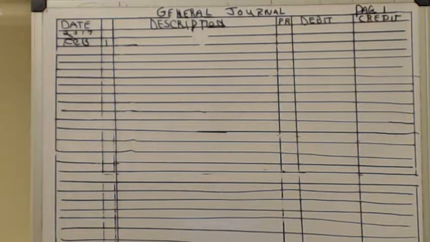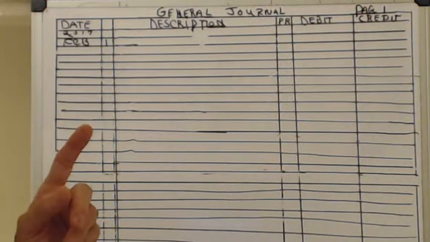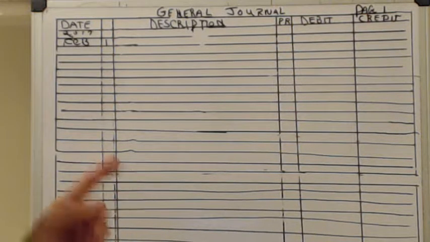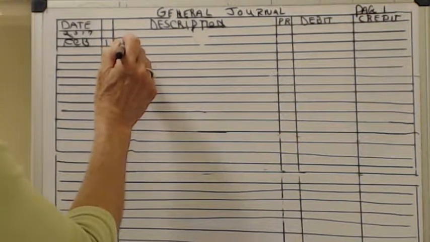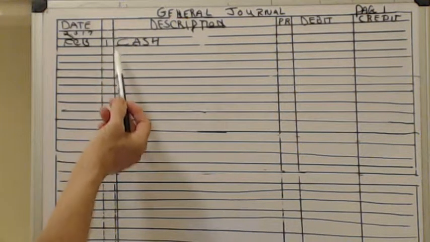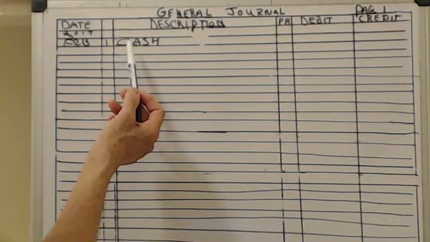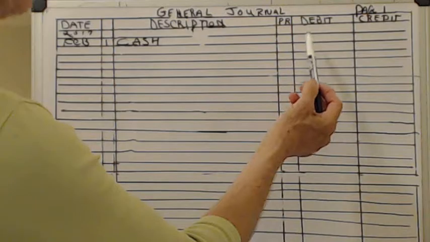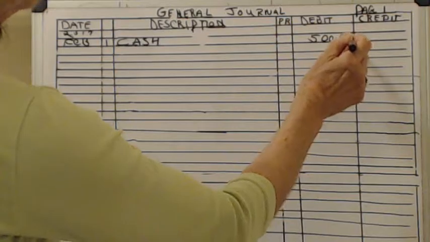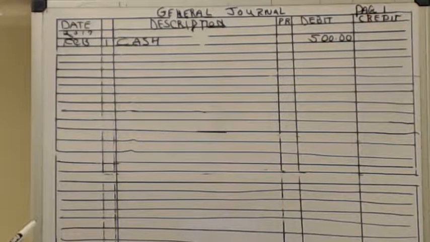So in Chapter 3, we learned that when you're entering money into the cash account, it's going to be debited. So from now on, we're going to write the debit first. Whichever account is debited goes first. So in this case, cash is debited. So I'm going to write the account cash against the margin. So the debit is written against the margin. And we're going to go over to the debit column, and we're going to put the amount, which is $5,000.